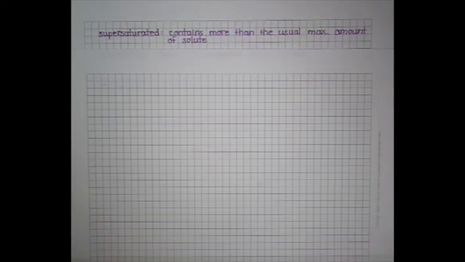Supersaturated means that this solution contains more than the maximum amount of solute that will dissolve. And you go, wait. How can you dissolve more than the maximum amount that will dissolve? It doesn't make any sense. Well, you can do it if you're very careful. Say that our solubility at room temperature is 100 grams in 100 milliliters of solvent.